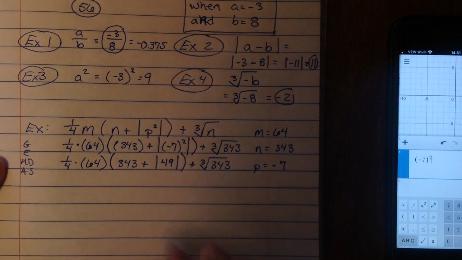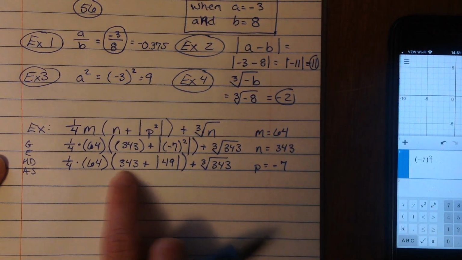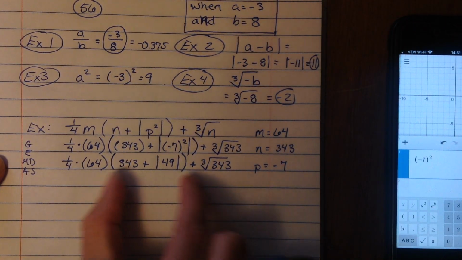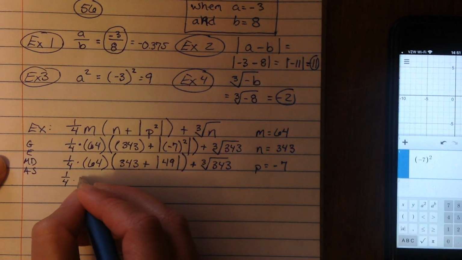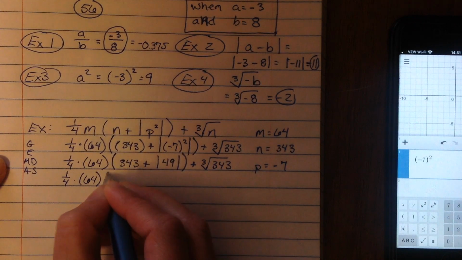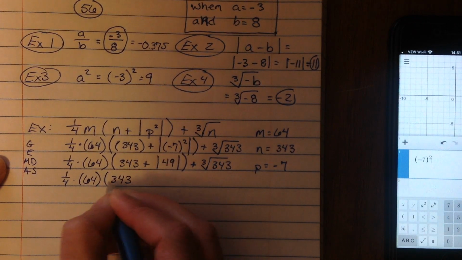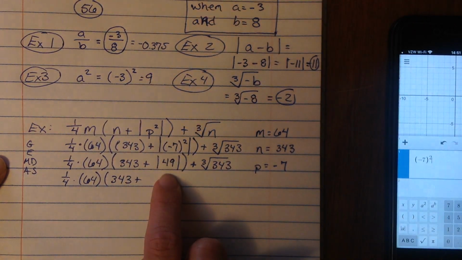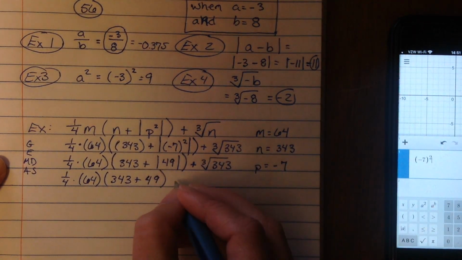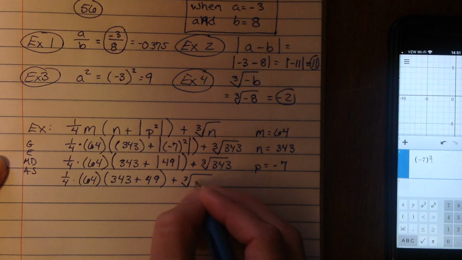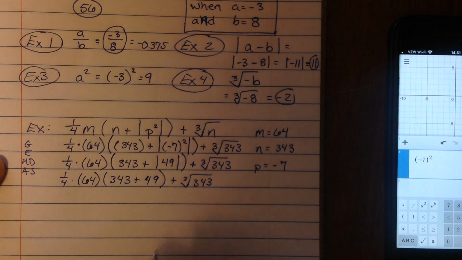All right, the next thing left to do is, we're still inside the parentheses here. We have not finished our initial grouping symbol. So I'm going to copy down 1/4 times 64, 343 inside parentheses, plus what is the absolute value of 49? Well, that's just regular 49 in parentheses plus the cube root of 343.